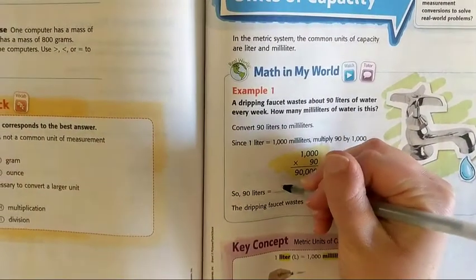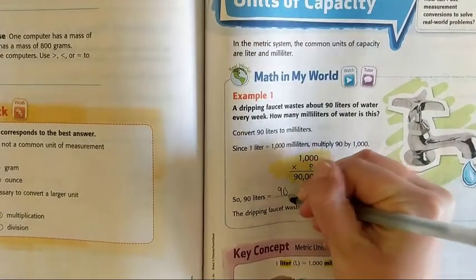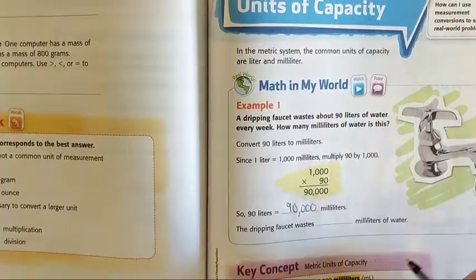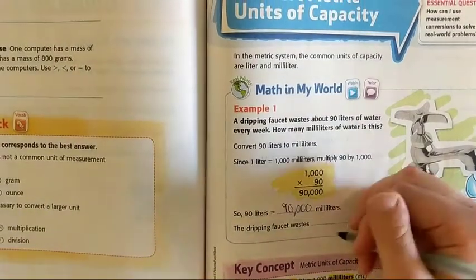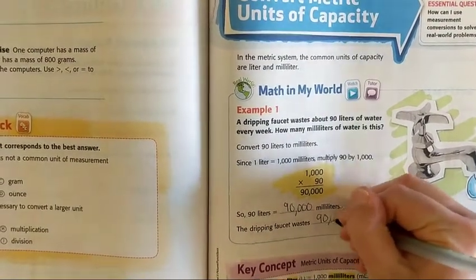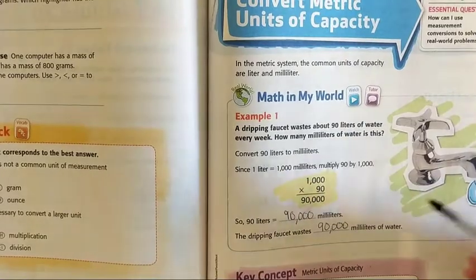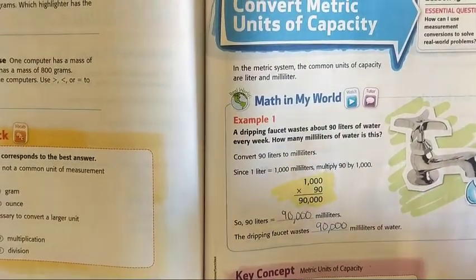So 90 liters is the same as 90,000 milliliters. So a dripping faucet wastes 90,000 milliliters, so that's like 90,000 eyedroppers full of liquid every week.